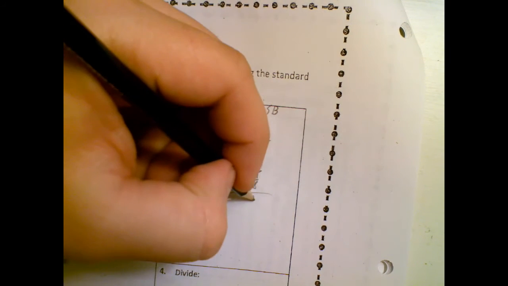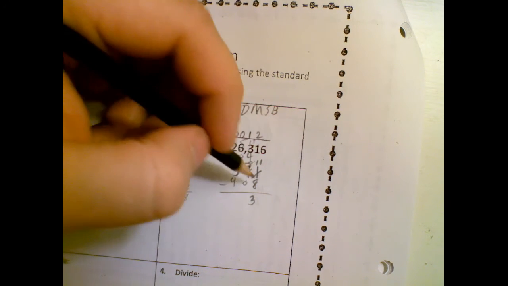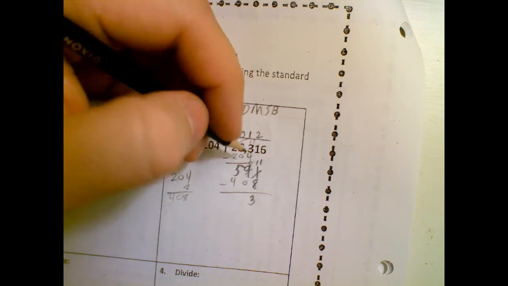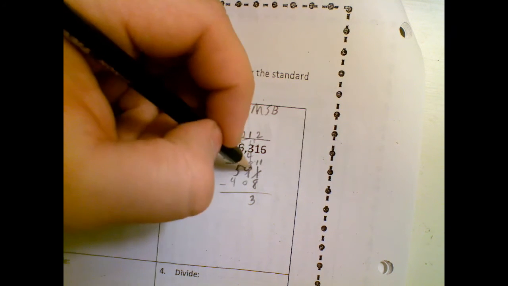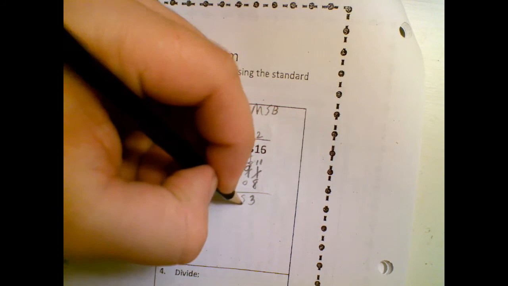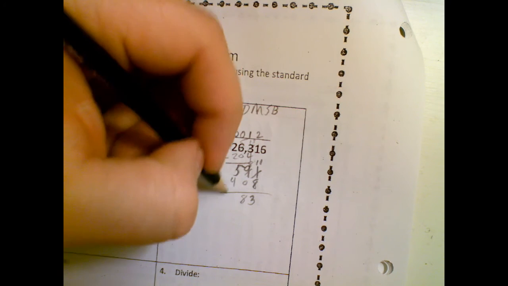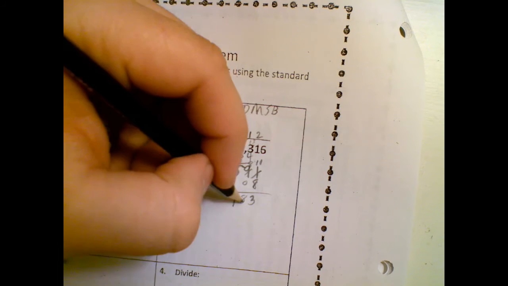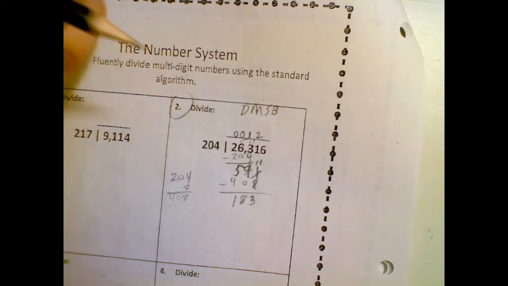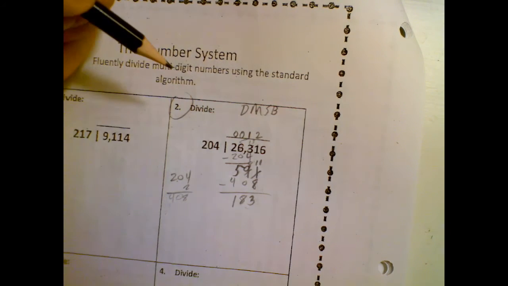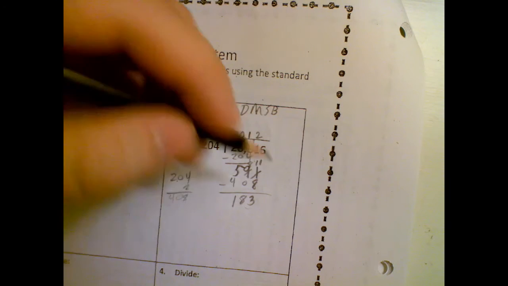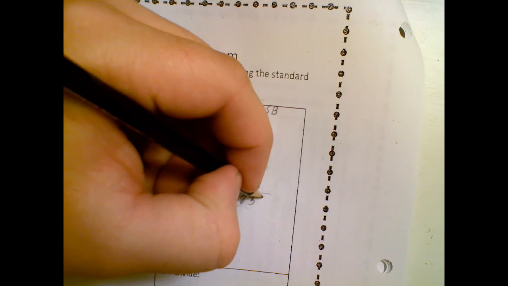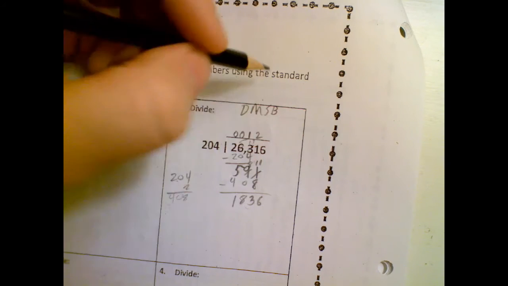Okay, so 11 minus 8 is going to be 3. And then 8 minus 0 is going to be 8. And then 5 minus 4 is going to be 1. Okay, so we got 183. Now 204 is not going to go into 183. So let's just go ahead and bring down our 6. Okay, so there's our 6.